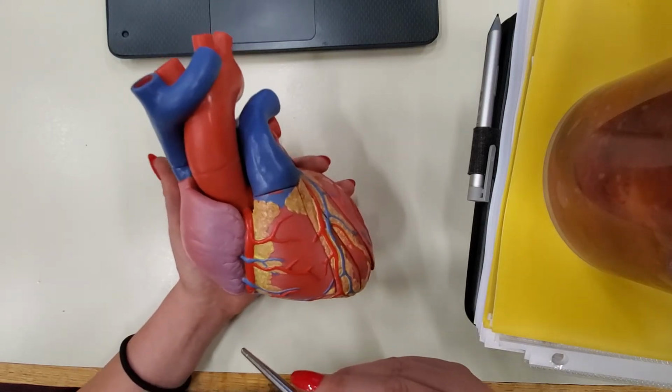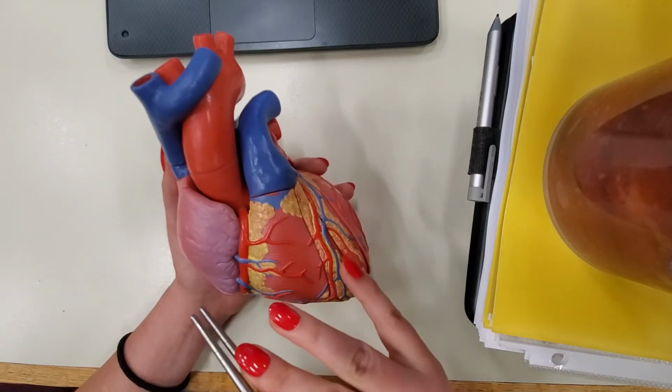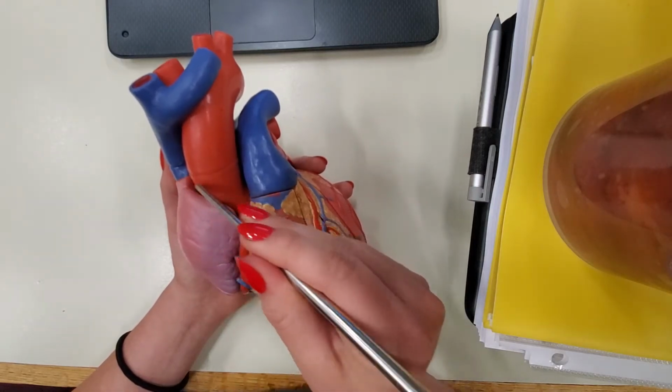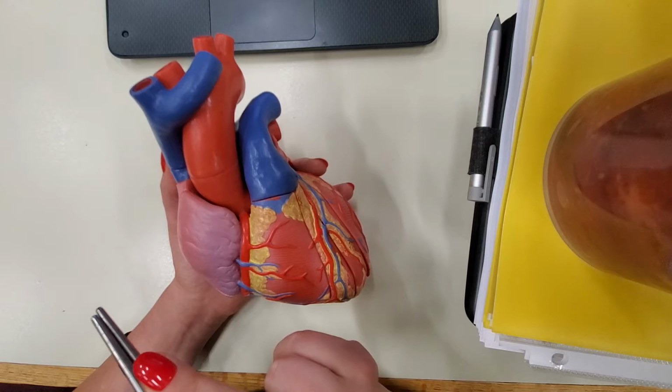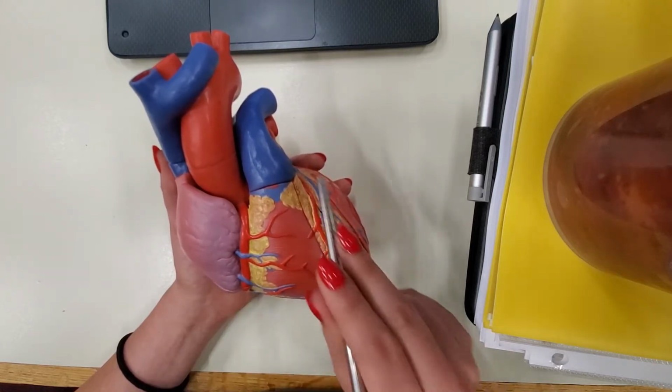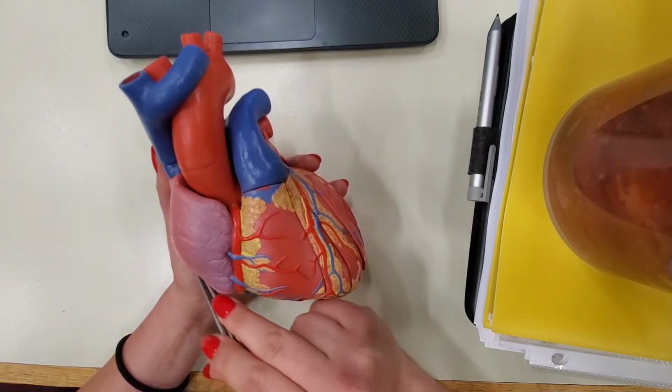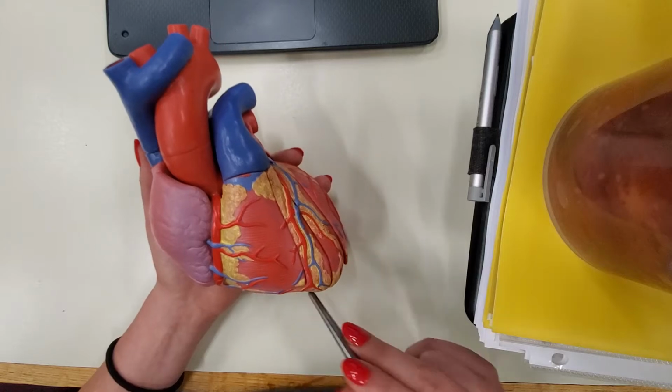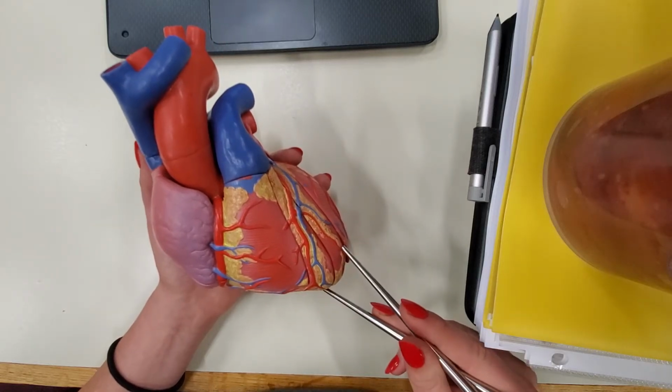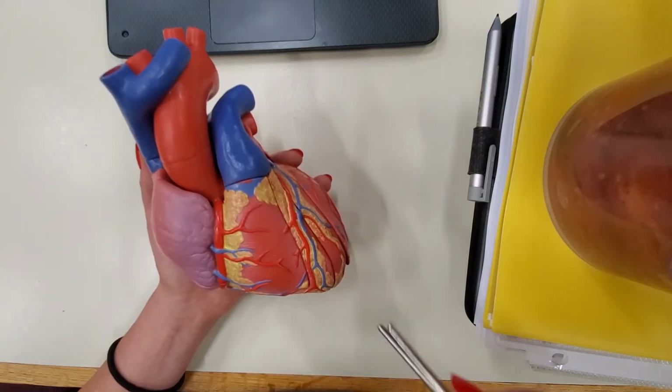So let's start by getting oriented. That's the first thing you should always do. We have our superior border of the heart, our right border, left border, an inferior border. The inferior border is going to lead to the apex of the heart, okay?